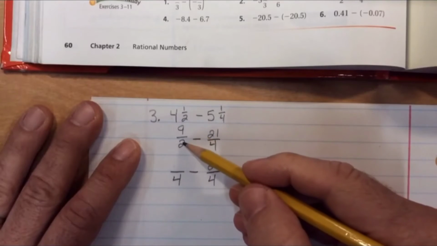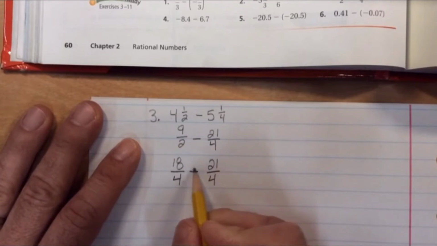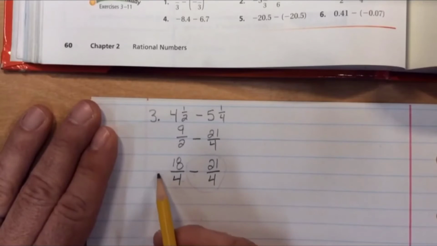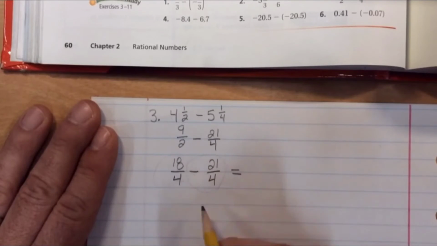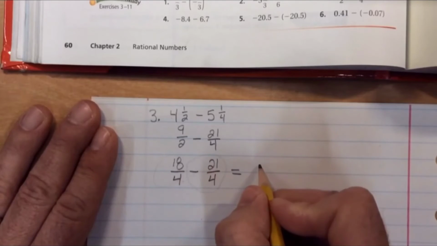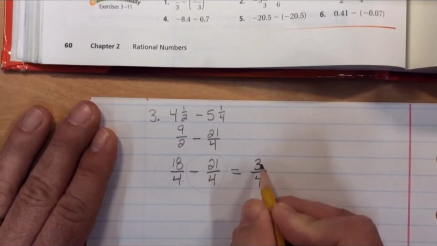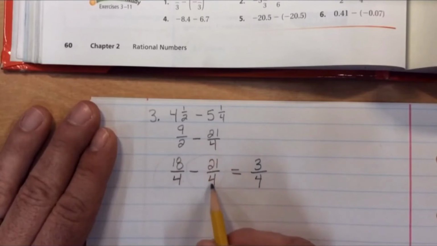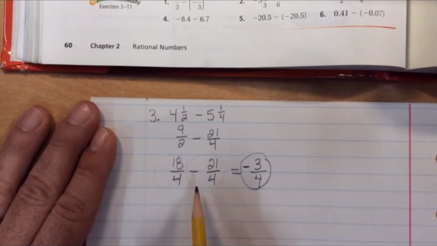To turn 9, since we multiplied the bottom by 2, we multiply the top by 2, and we get 18. So now this is a positive. This is a negative. It takes the sign of whatever's in front of it. No sign is implied positive. Different sign, so I subtract the numbers. So I subtract 18 and 21, I get 3. 21 minus 18 is 3. The denominator stays the same, 3/4. But now I look back here, and my positive was 18, and my negative was 21. So this gets to be negative because there were more negatives, or because the negative had the larger absolute value.